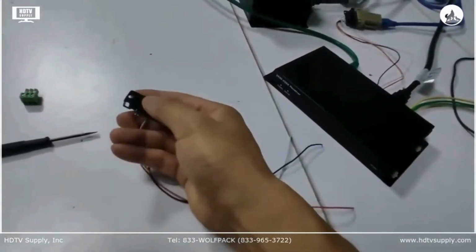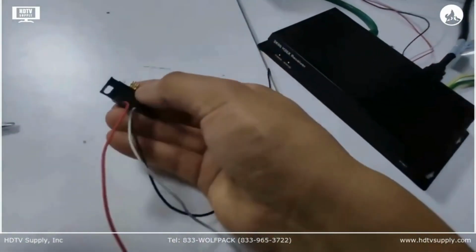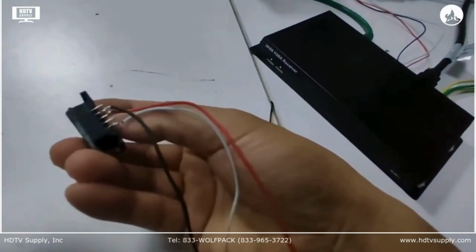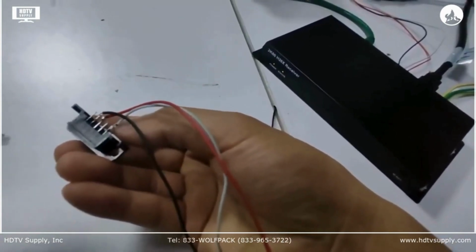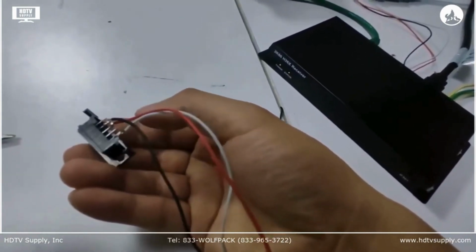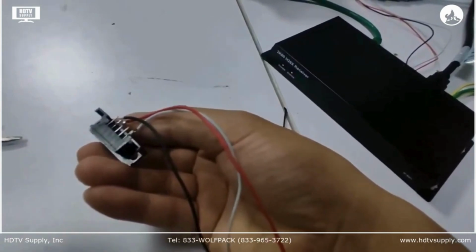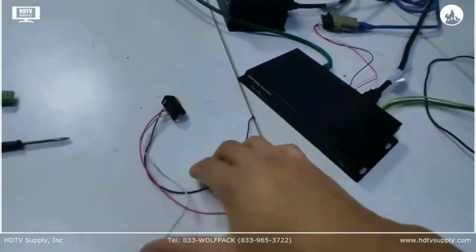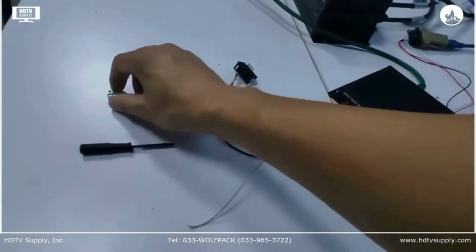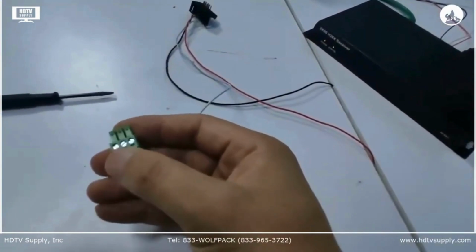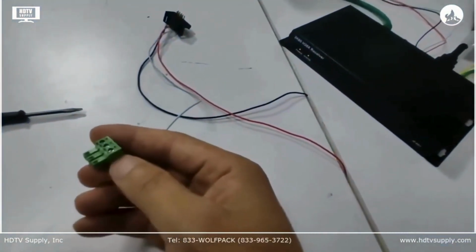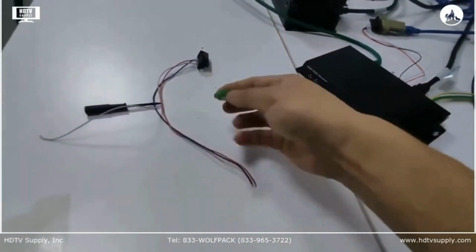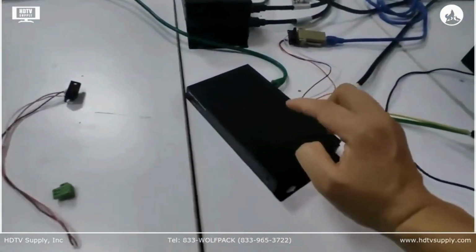It's going to be like this one. So this is the OST2, and normally we just use pin 2, pin 3, and pin 5. Pin 5 is for the ground, pin 3 is for the aux, and pin 2 is for the TX. And on this side, we will have this 3-pin Phoenix connector. So we can just connect the 3 wires from this short adapter. Then we have this one connect to the receiver.